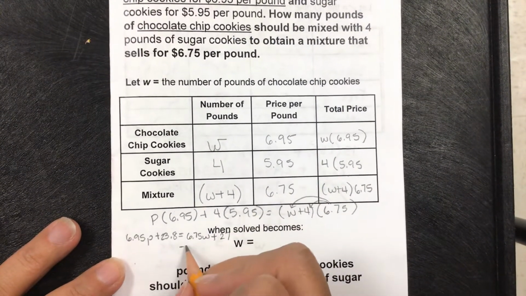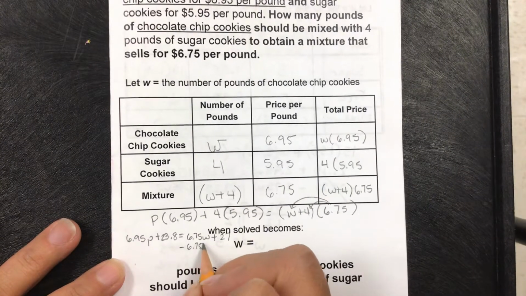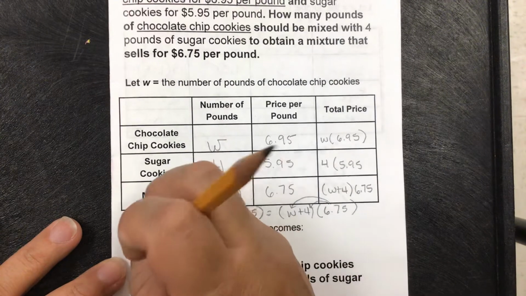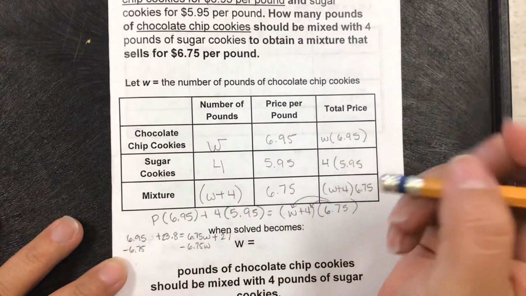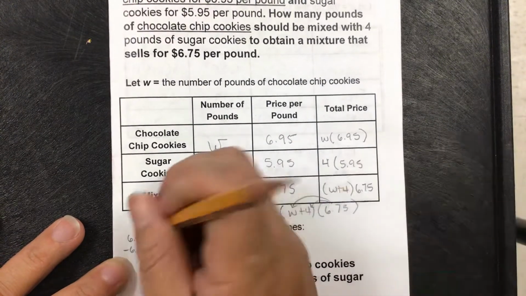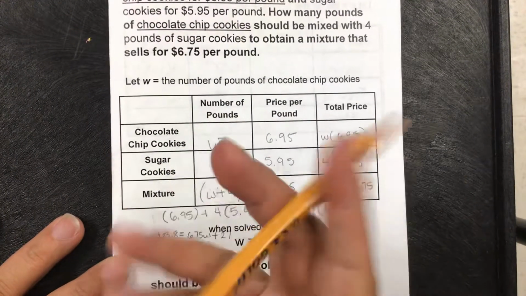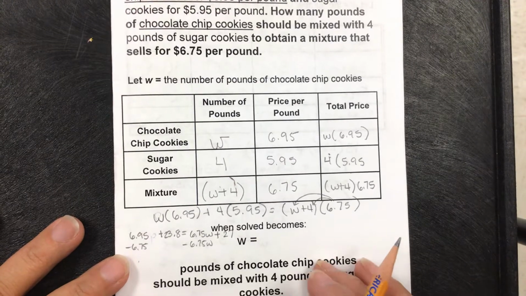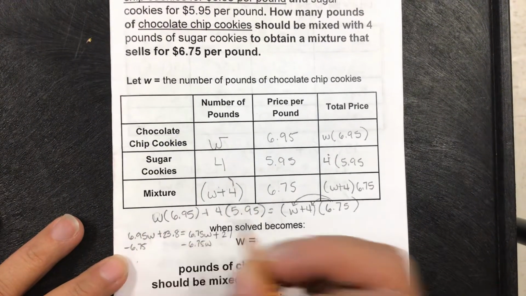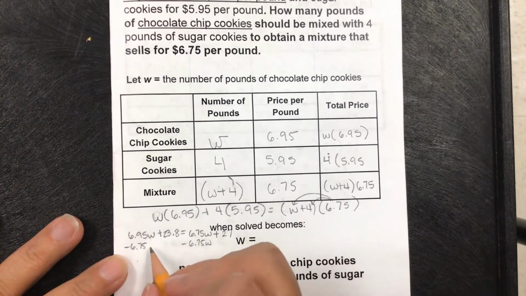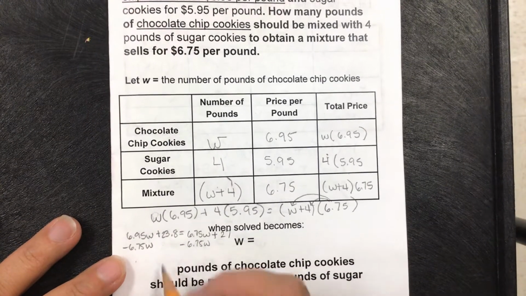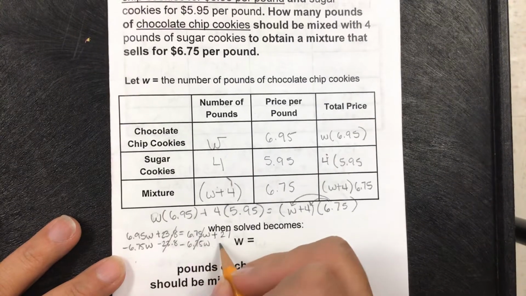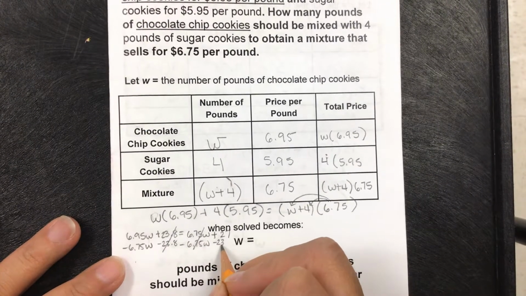I'm going to subtract that 6.75 W from both sides. Sorry, I put a P over here. That's supposed to be a W. The reason I noticed is because my letters wouldn't line up. Then I'm going to subtract the 23.8 from this side.